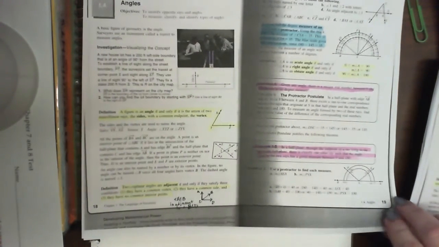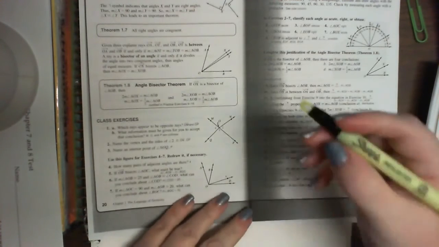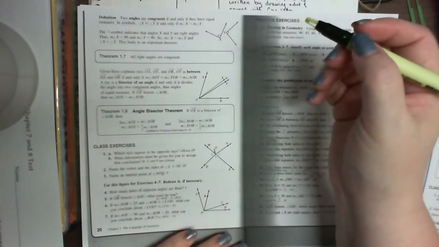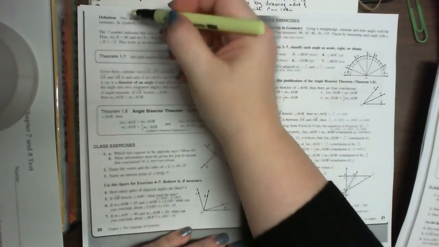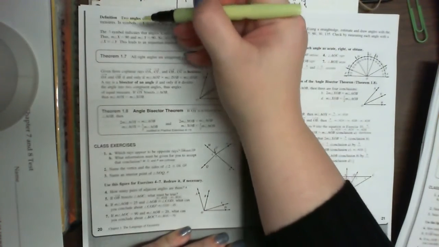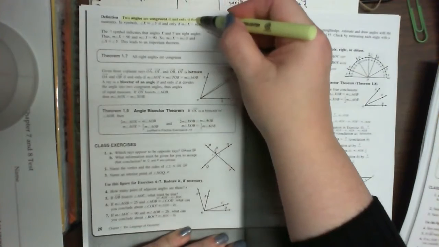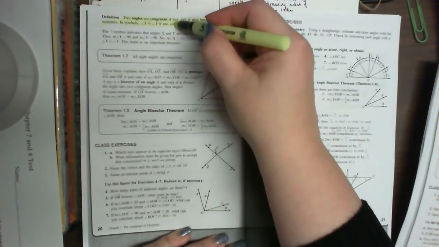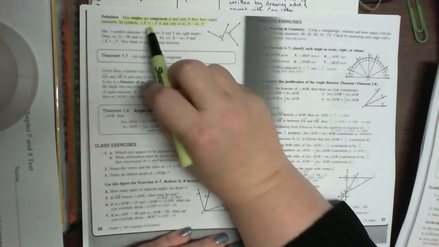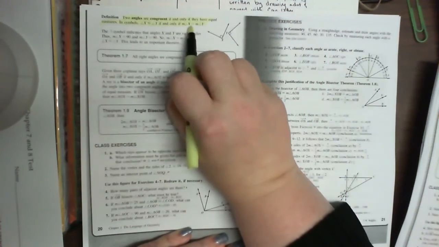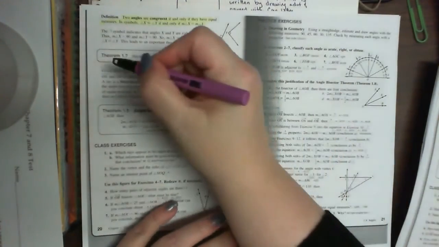And then on the next page, we're going to have a definition up here at the top. Ooh, my top moved. Definition up here at the top about two angles are congruent if and only if they have equal measures, and symbols. It means this. I highlighted that because I wanted you to know that the symbol is that, and that means that the measures of those are equal. And then, of course, they throw your example out here on the side. But then they throw in some more theorems.